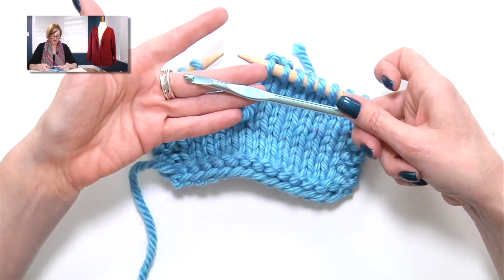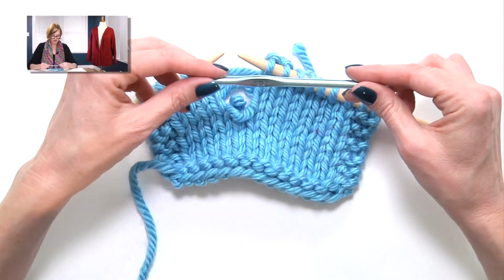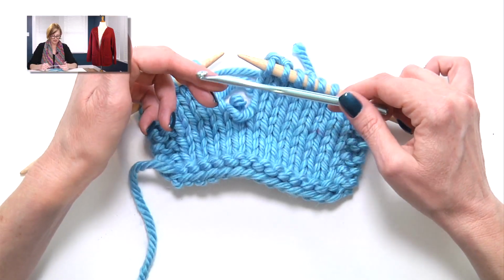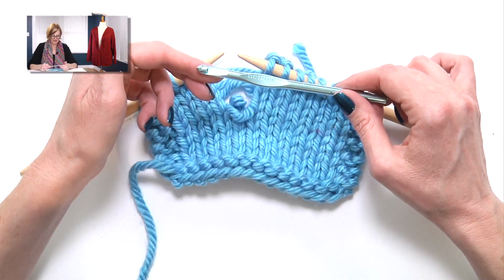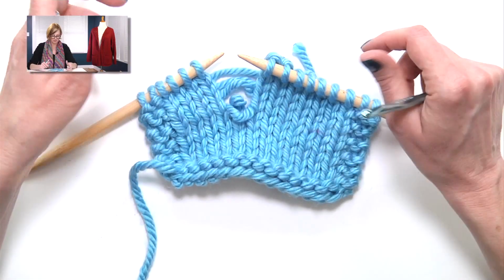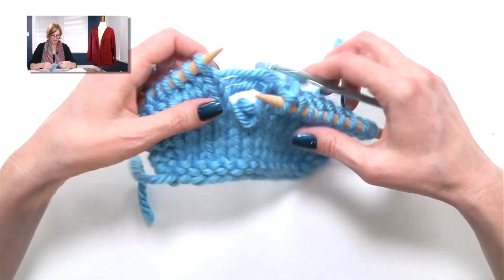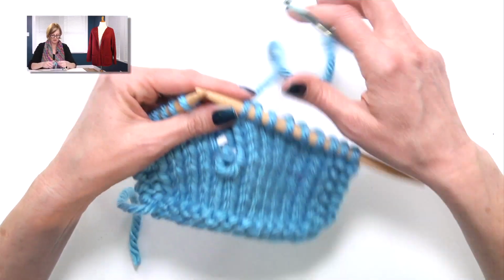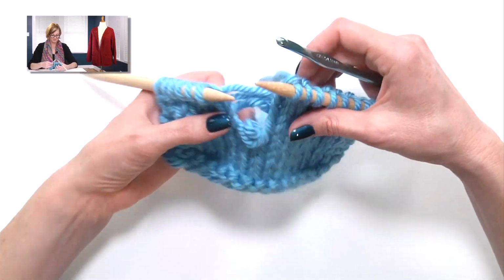I like to use a crochet hook to do this. You want to use a crochet hook that is about the same size as the needle size that you're using. This one's a little bit smaller, but I should be fine. You can do this with just knitting needles, but the crochet hook makes it a bit easier.